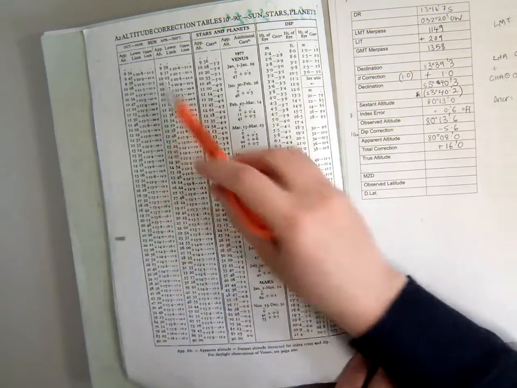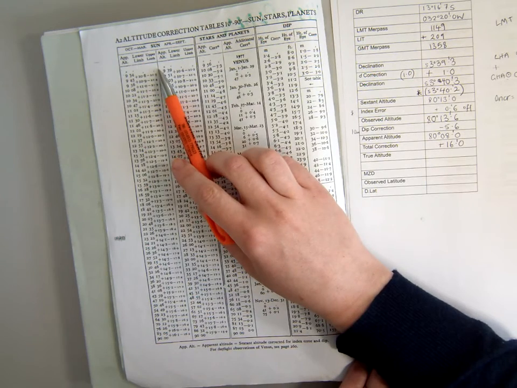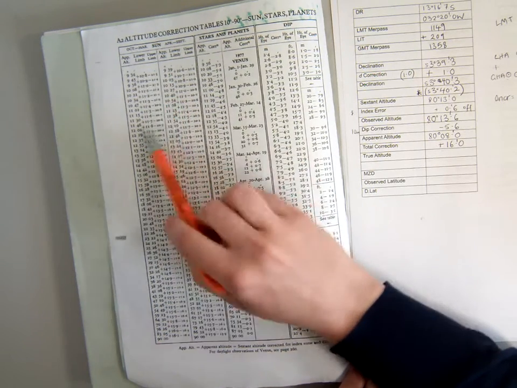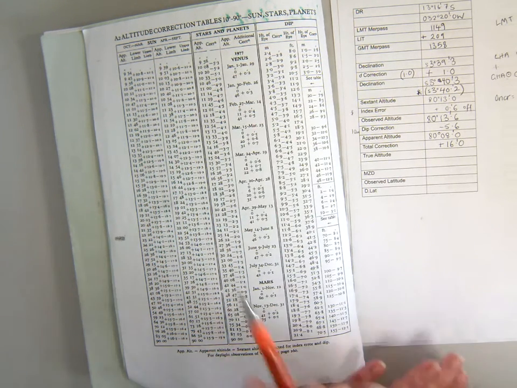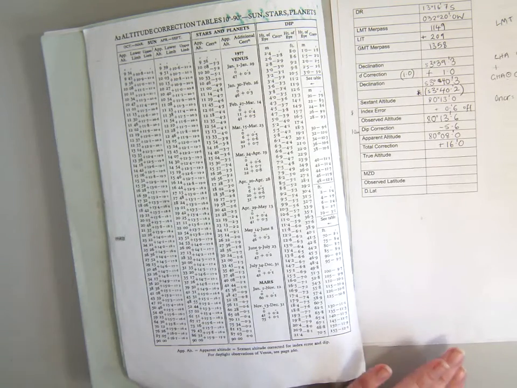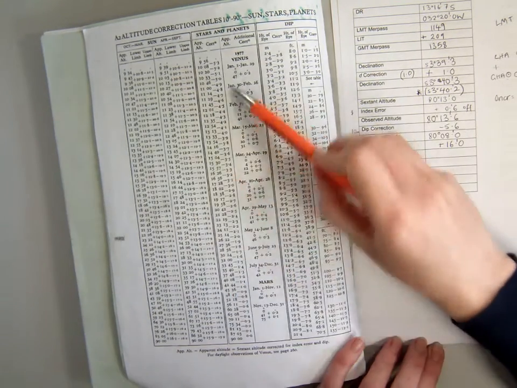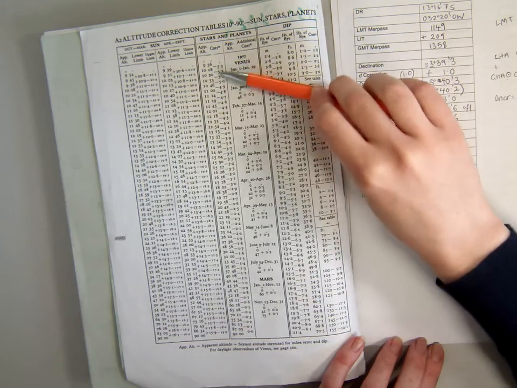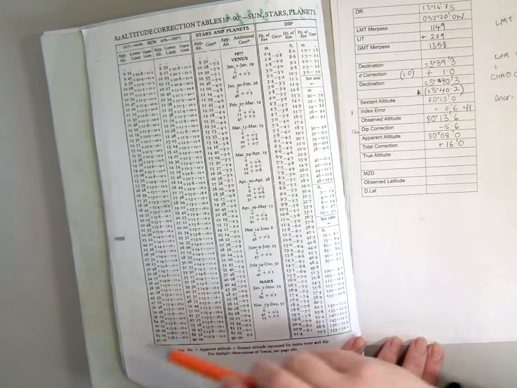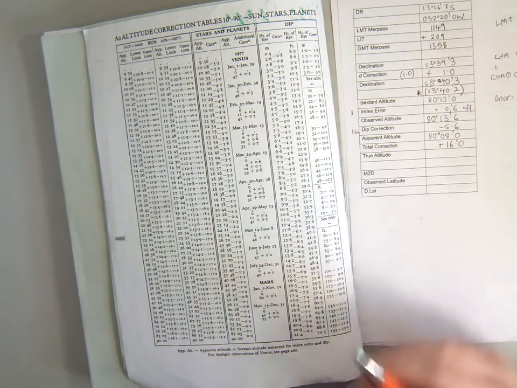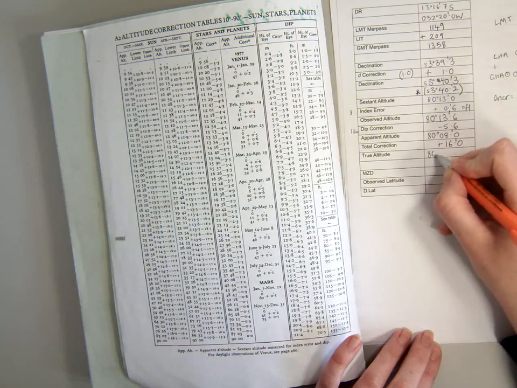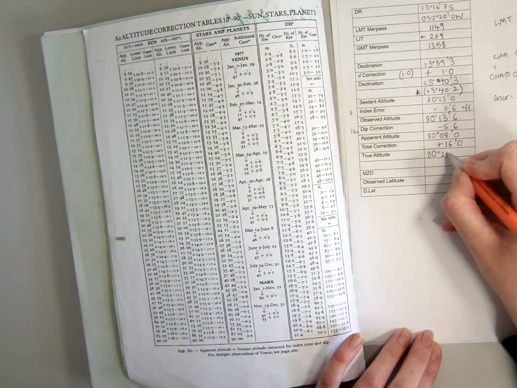You'll notice all of the lower limb ones are plus and all of the upper limb ones are minus. This correction actually includes a correction of the altitude to the centre of the sun as well. So that's why all of the lower limb ones are positive. But for the most part, total corrections are subtracted as they are for stars and planets. But the lower limb sun ones are all added. So that will give you a true altitude of 80 degrees 24.0.